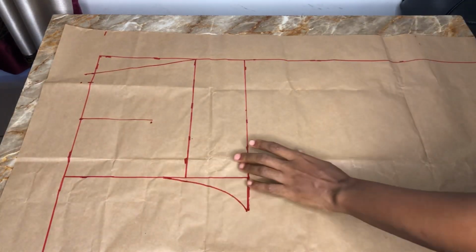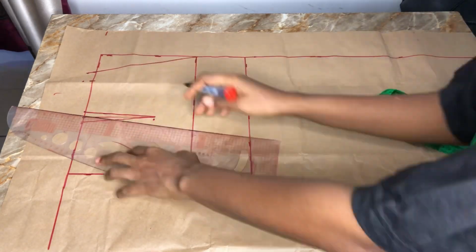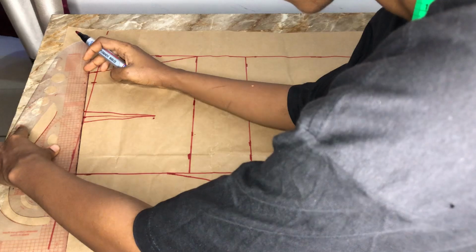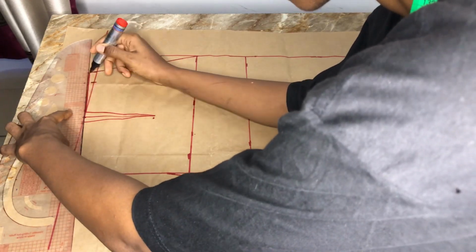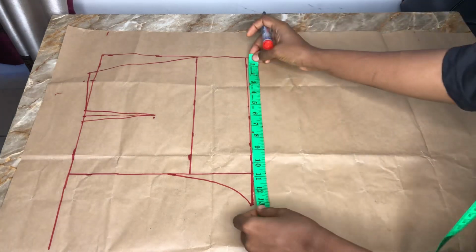After getting my darts, the next thing I'm going to be doing is to connect the ½ inch I extended upward from the side of the front trouser. I'll connect it to one side of the dart line. This ½ inch extension, I'll also extend on the back so that the length will be the same.